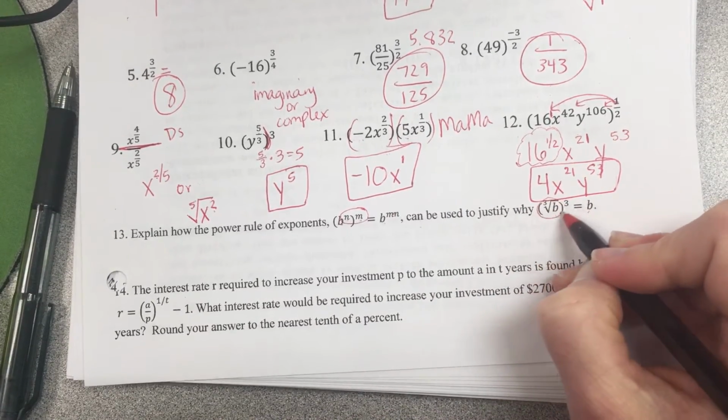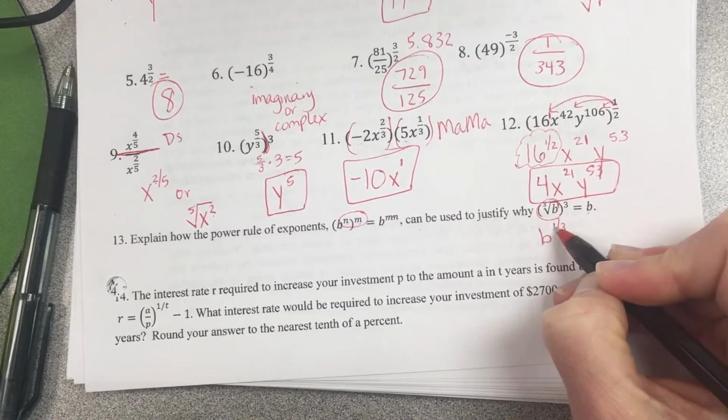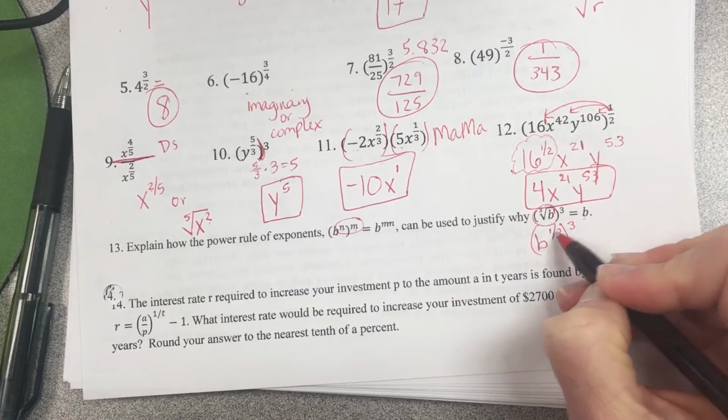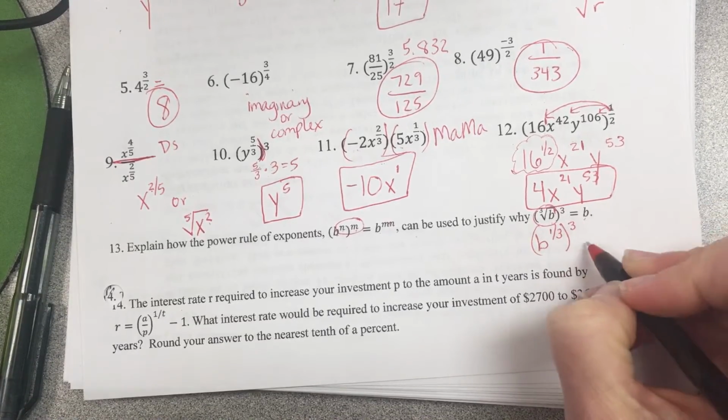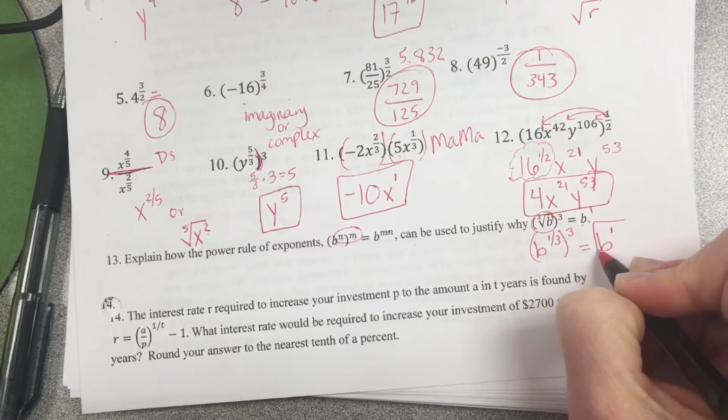All right, if you rewrite this, b to the 1/3 power over root. And then if I put the 3 out here, what am I going to do with the 1/3 and the 3? I'm going to multiply them. Well, 1/3 times 3 is 1.